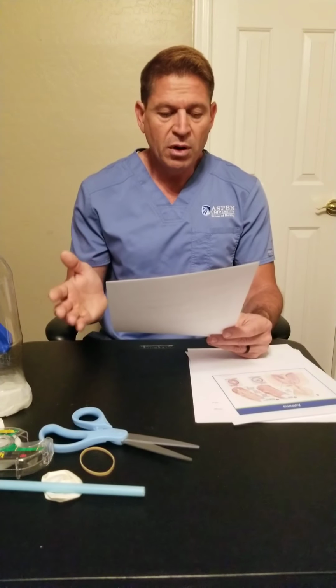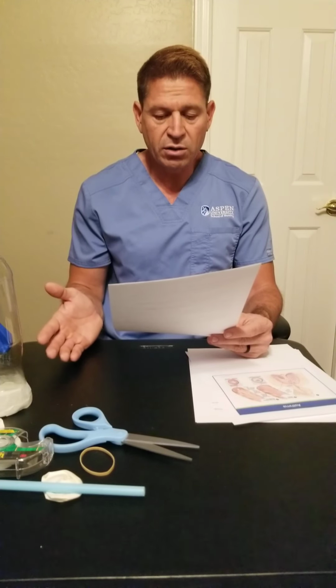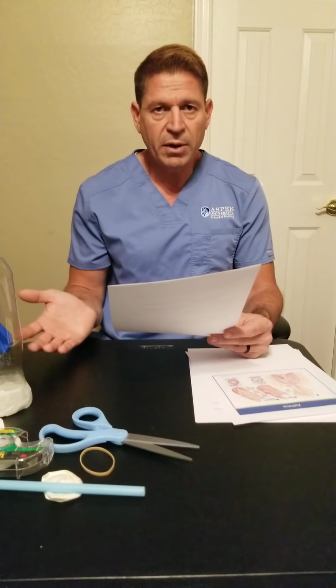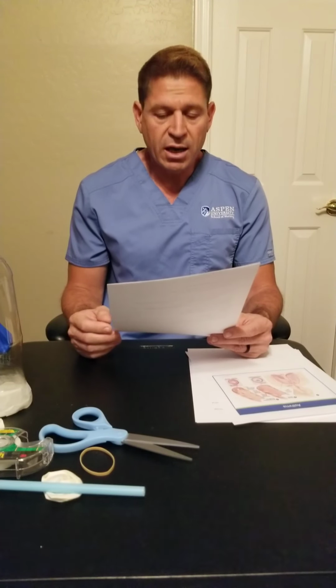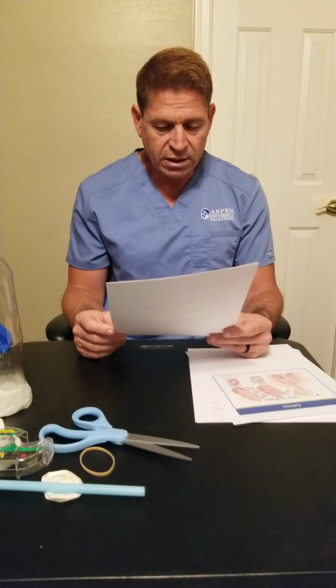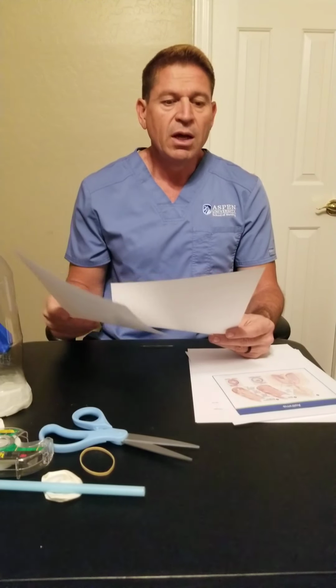You have to make sure that you always have your rescue inhaler with you when you're out and about, because you don't know what you're going to be exposed to, and it may trigger an asthma attack, and you have to use that as prescribed as well.